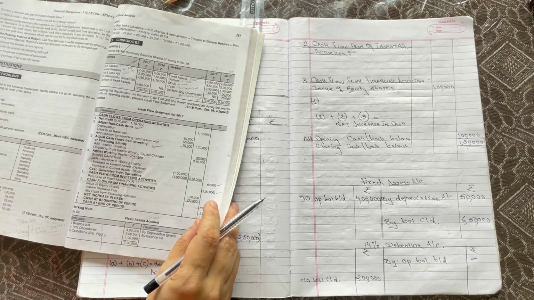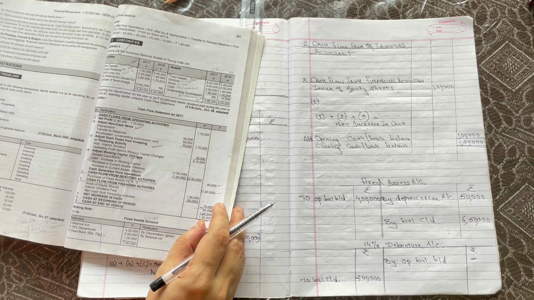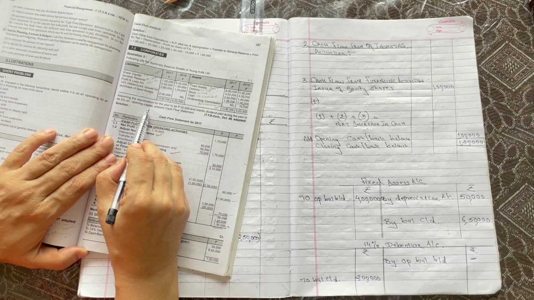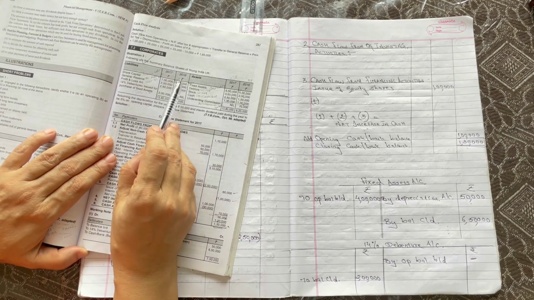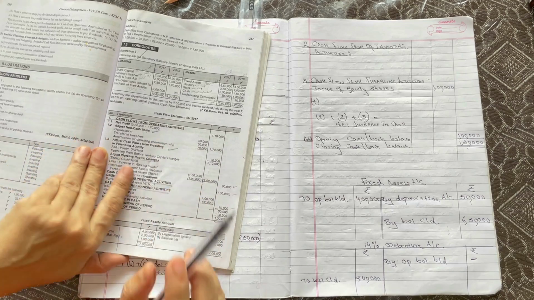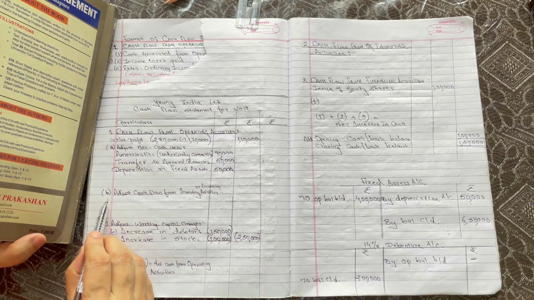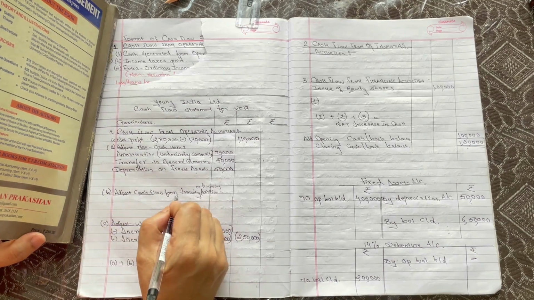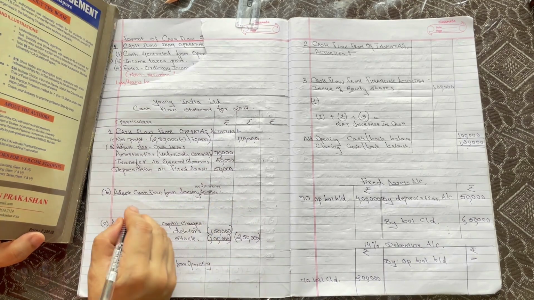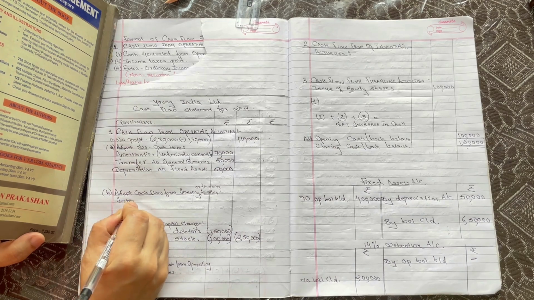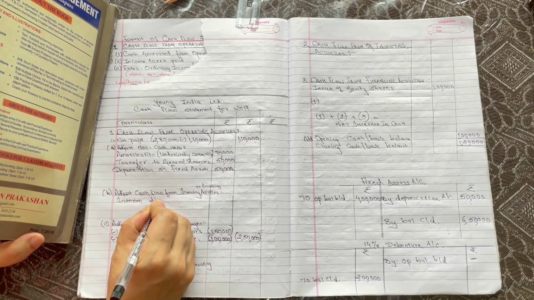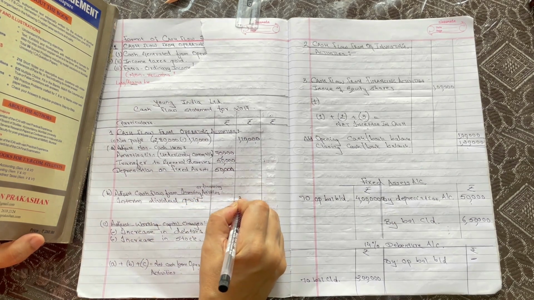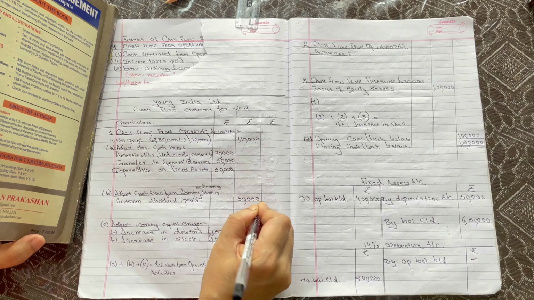Now, the second adjustment is related to interim dividend paid during the year to be 5% on opening capital. Now, what will be 5% on opening capital? Opening capital is 6 lakhs and 5% of 6 lakhs is 30,000. That you will show in your operating activity, second head, adjustment of cash flow from investing or financing activity. Under this, you will write interim dividend paid, 30,000 in the middle column, 30,000.